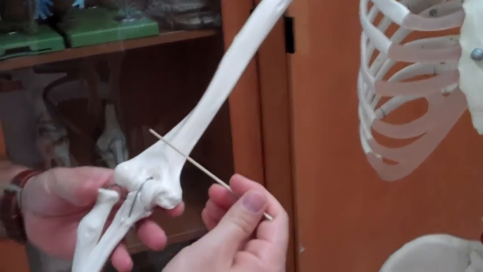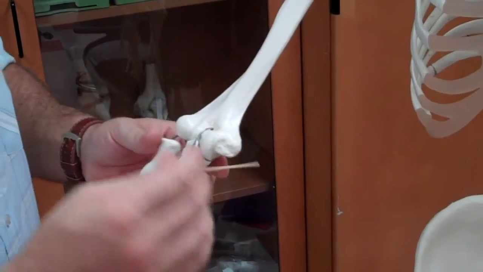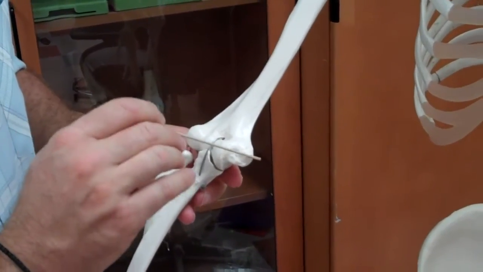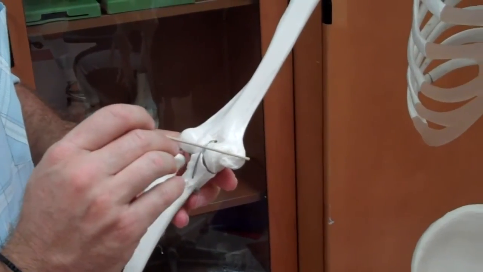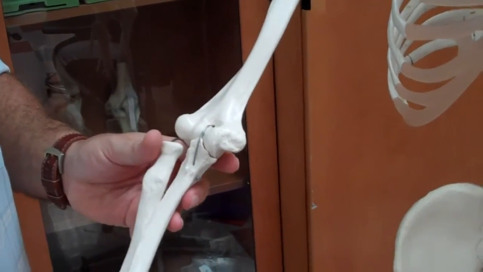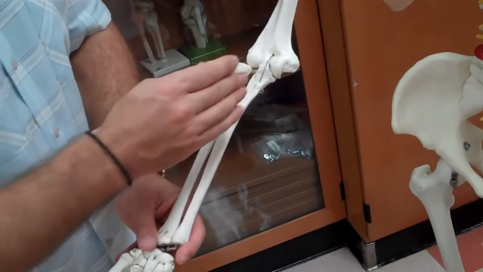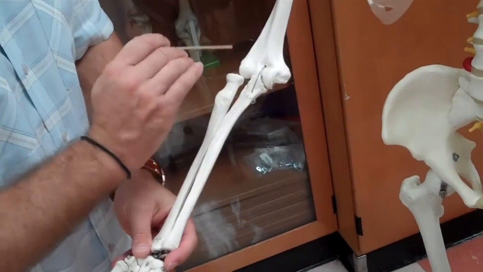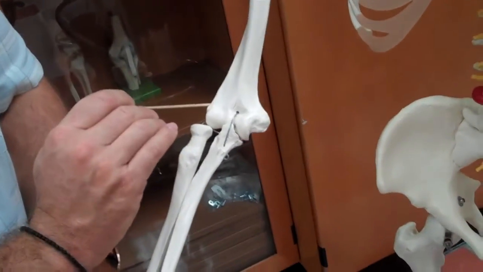We move further distally to the distal end of the humerus, where we get to two epicondyles. The one that's larger and more prominent happens to be on the pinky side. The pinky is medial, which would make this the medial epicondyle, and this the lateral epicondyle.